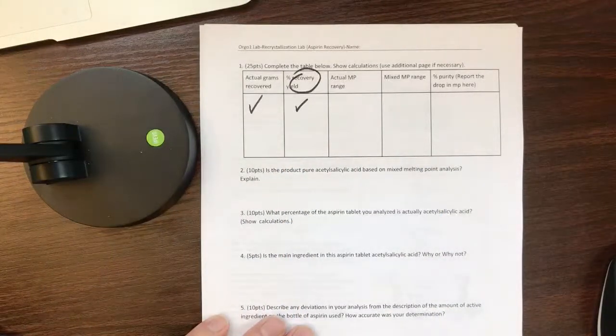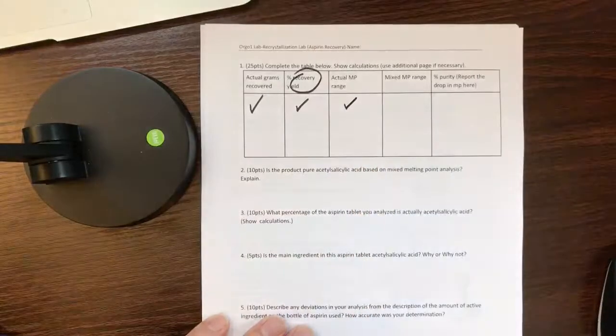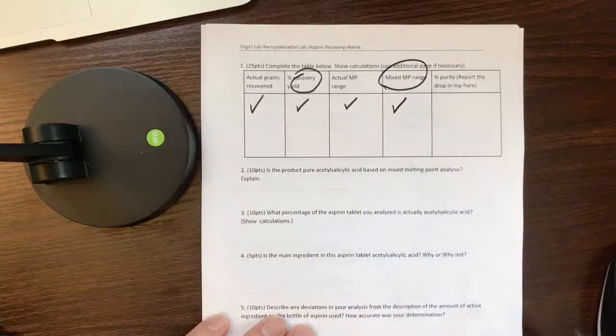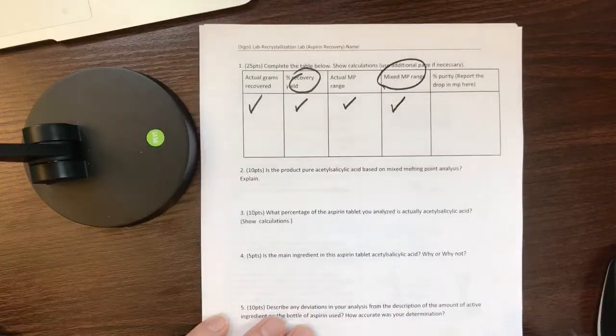Melting point is always a range, so we report what the range is. Then, like we did in lab 1, we're going to mix real aspirin and your product, what we call a mixed range. So make sure what you have recovered is not the filler or starch, but really the aspirin.